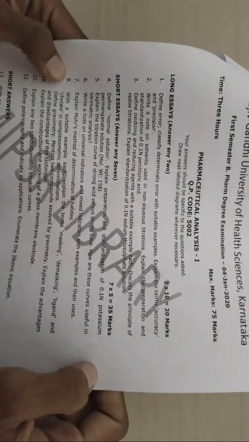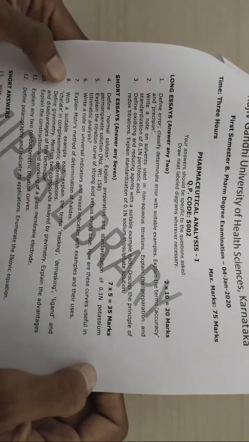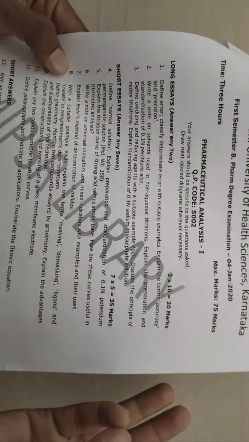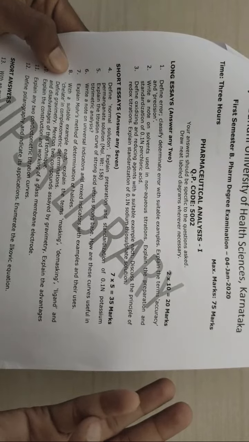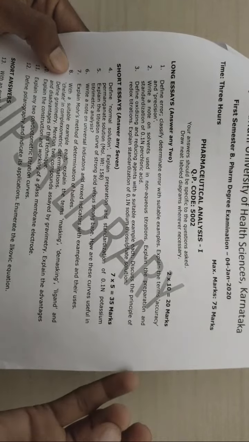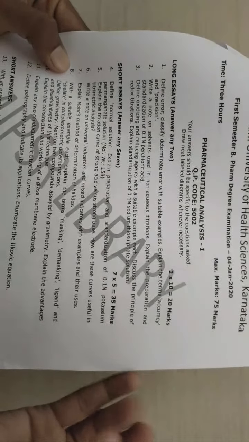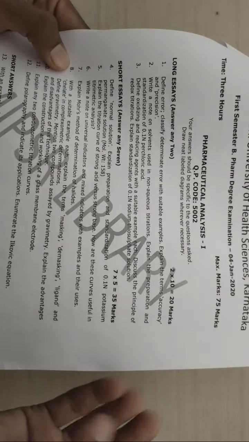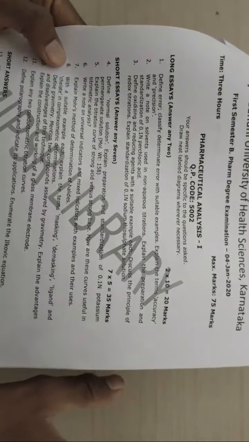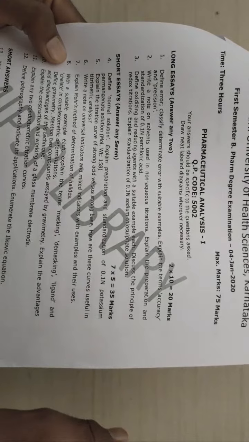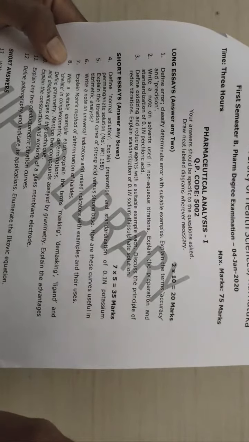Let's see. Define oxidizing and reducing agent. Then sodium thiosulfate preparation and standardization. Then perchloric acid preparation and standardization, HCl, then sulfuric acid, sodium hydroxide. From these 5 to 6 preparations and standardizations, 2 are fixed for your examination. One they will ask in 10 marks and one in 5 marks. Just write the same as what you did in your lab practical.